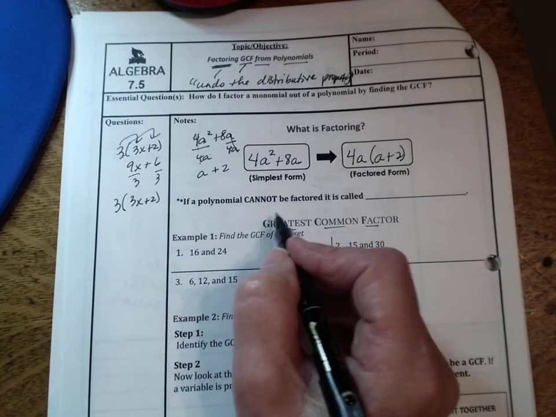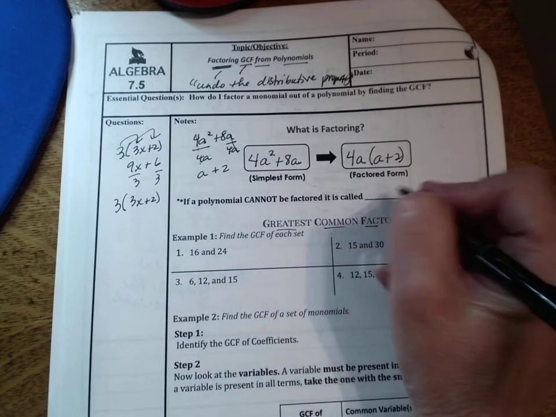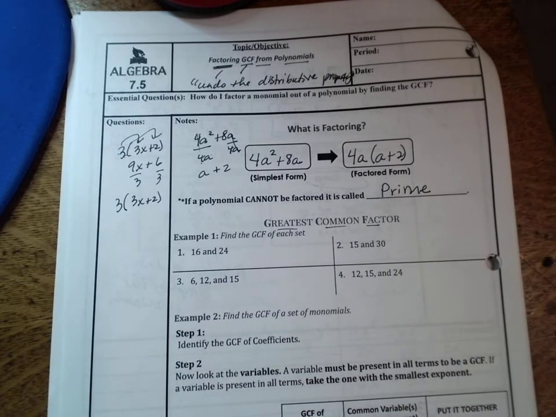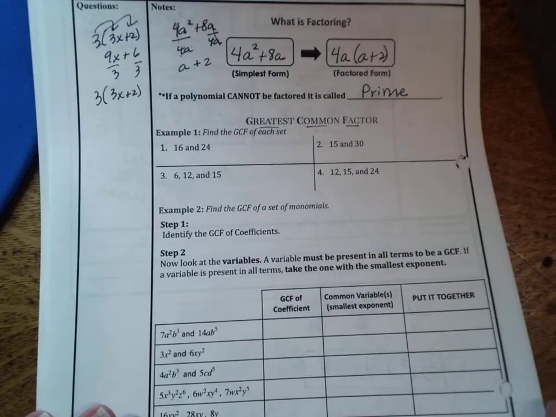If a polynomial cannot be factored, it is called prime, meaning there's nothing in common. You have nothing in common with those.